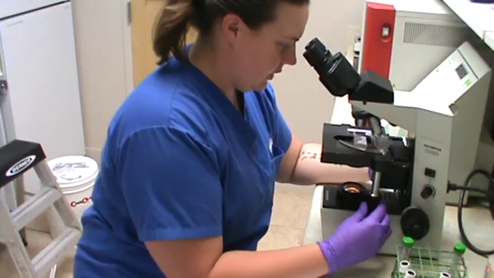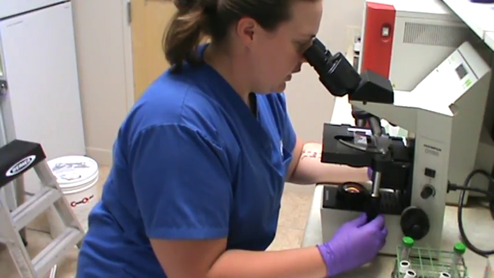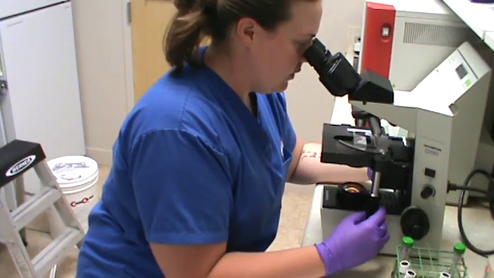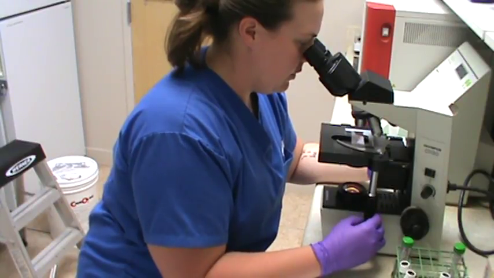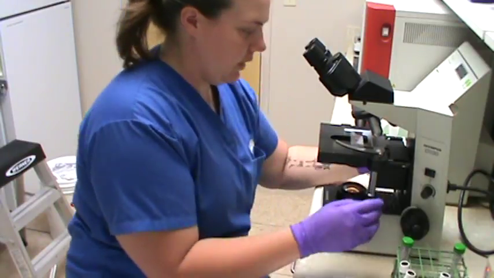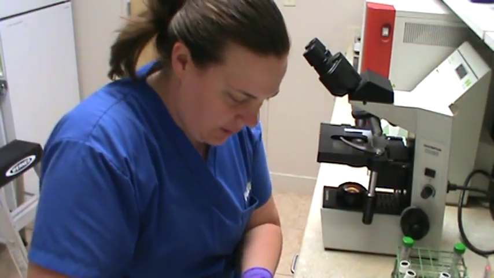Alright, so we're going to kind of just go around all of our surfaces, see if we see any agglutination. Which I'm not noting any agglutination at all. Okay, so we're going to go ahead and take that one off. Place that down here as well.